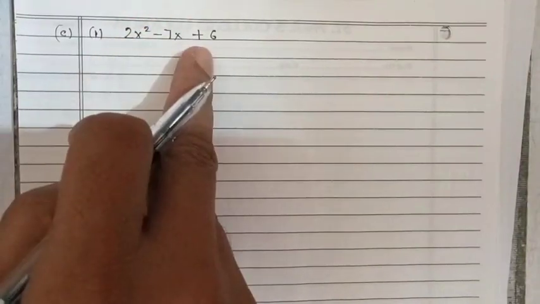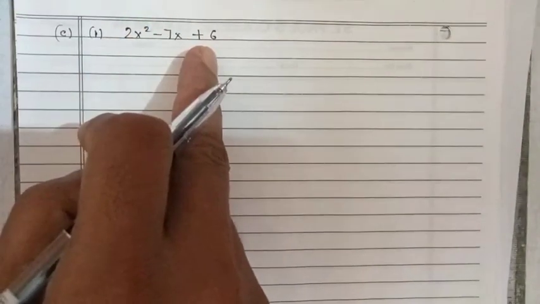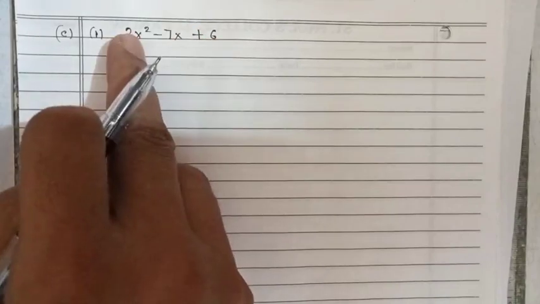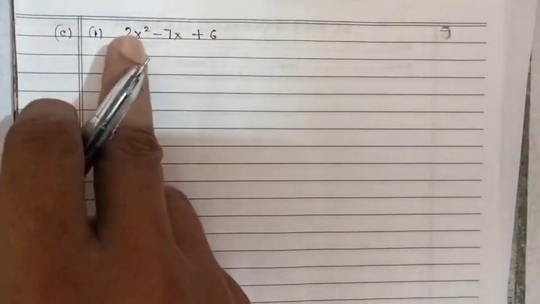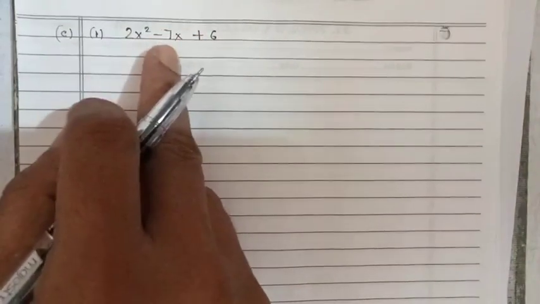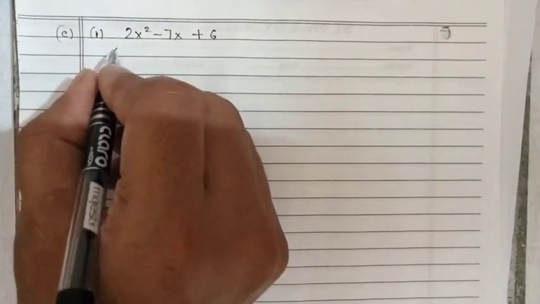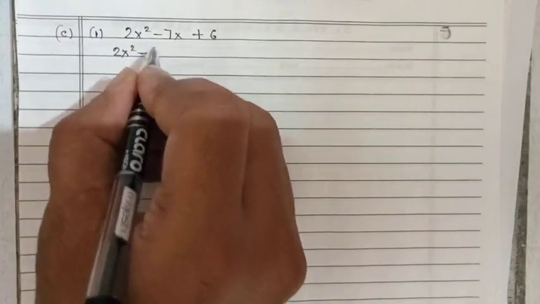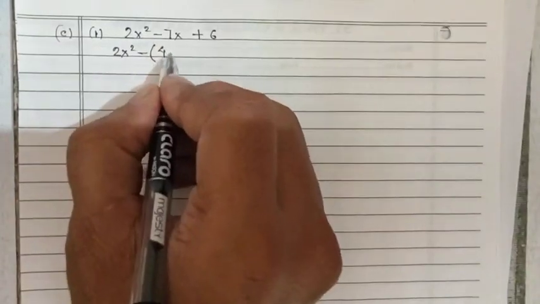Now as you can see, it is a trinomial, so the product is 12 and it is positive, so you need a sum. That means you need two numbers whose product will be 12 and their sum will be 7. So we can replace 7 by 4 plus 3.